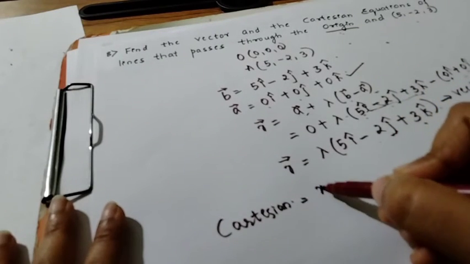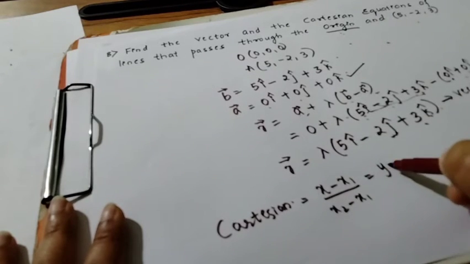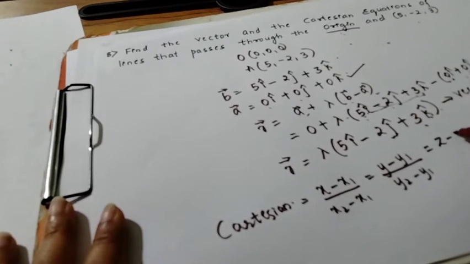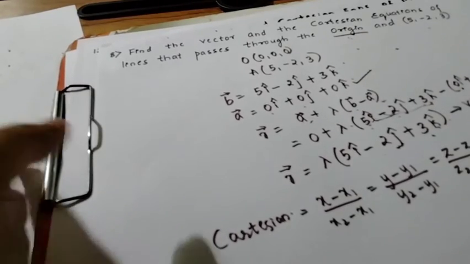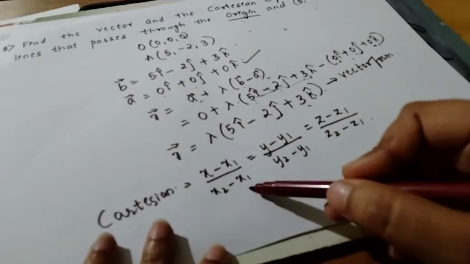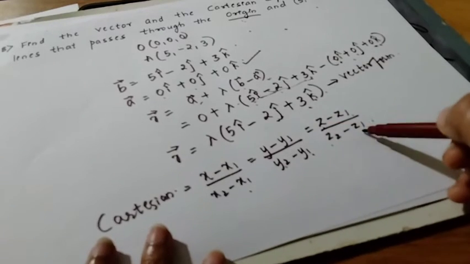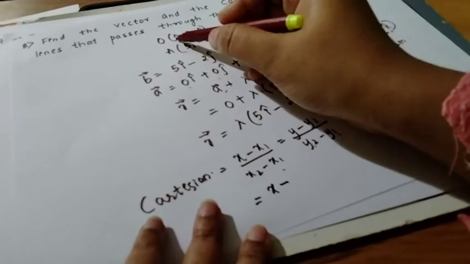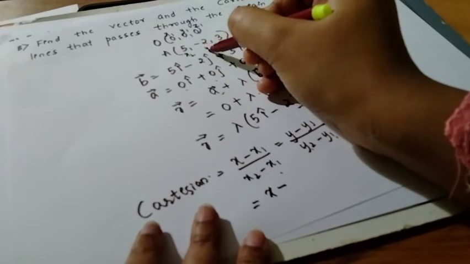When there are 2 points, x minus x1 divided by x2 minus x1. This is equal to y minus y1 divided by y2 minus y1, z minus z1 divided by z2 minus z1. So this is when 2 points are given, you have this. It is x minus x1 divided by x2 minus x1, y minus y1 divided by y2 minus y1, z minus z1 divided by z2 minus z1. So this is equal to x minus, what is x1 point? This is x1, y1, z1. This will be x2, y2, z2.